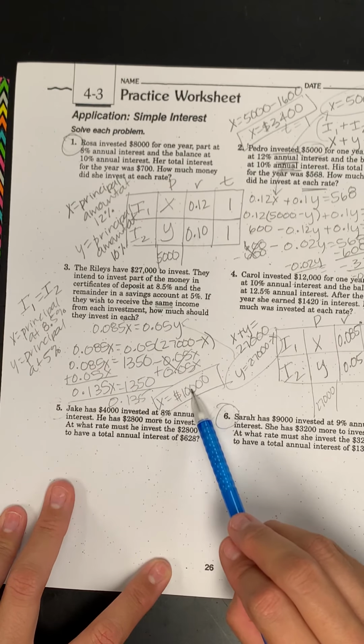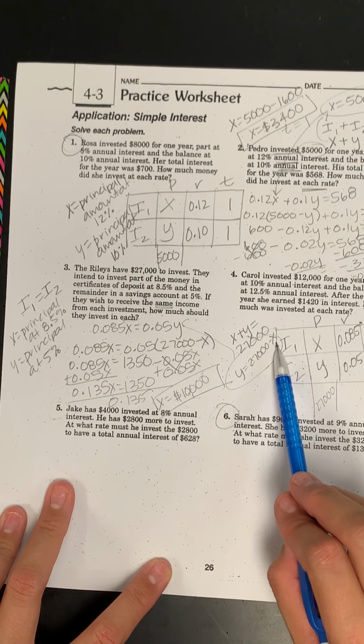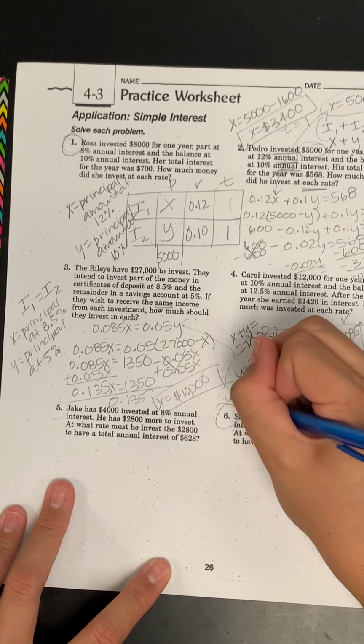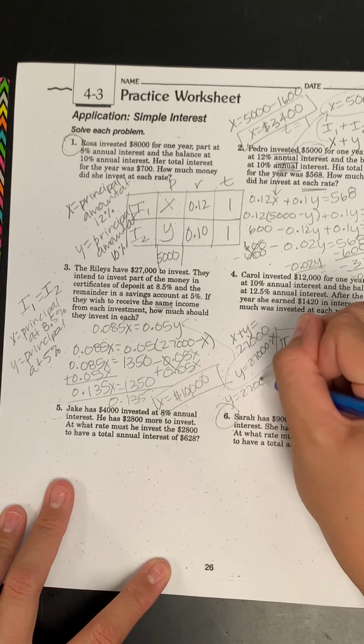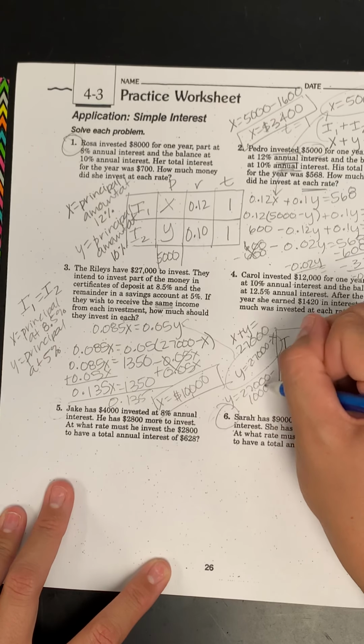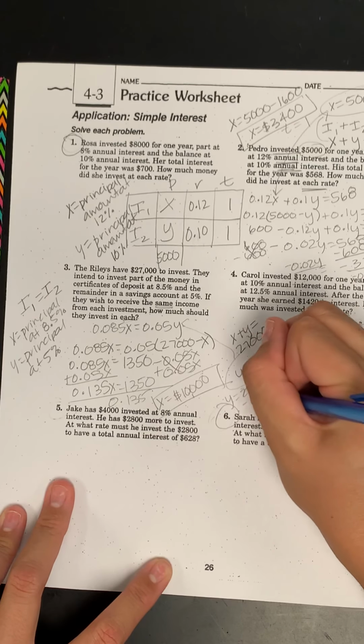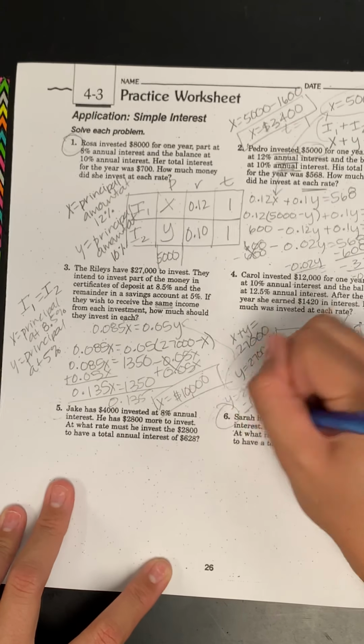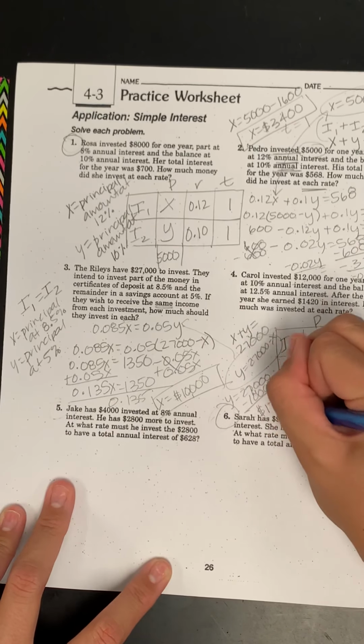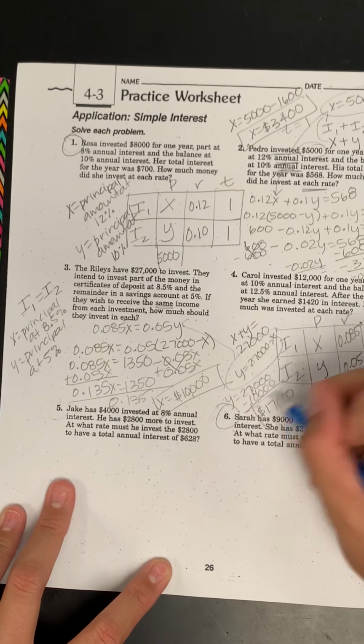So now I need to figure out y. I'm going to take this 10,000 and plug it back into this equation. So y equals 27,000 minus 10,000. So I get that at the 5%, they're going to invest $17,000.